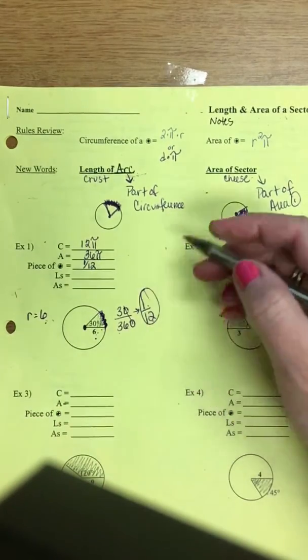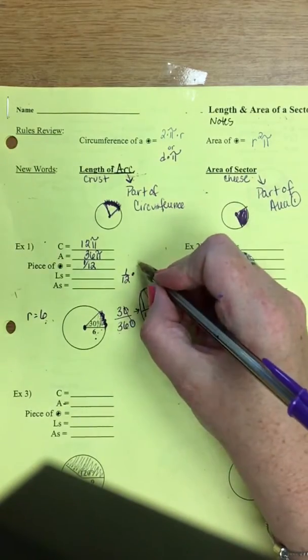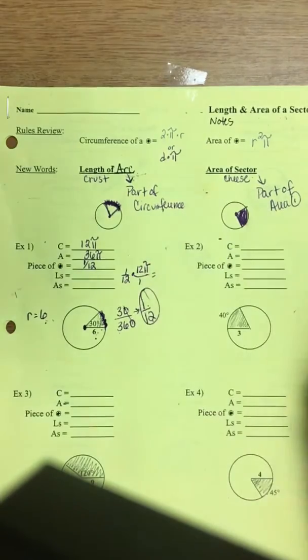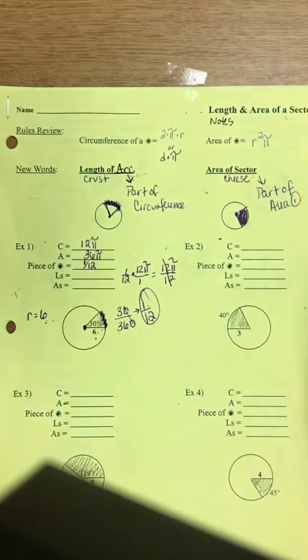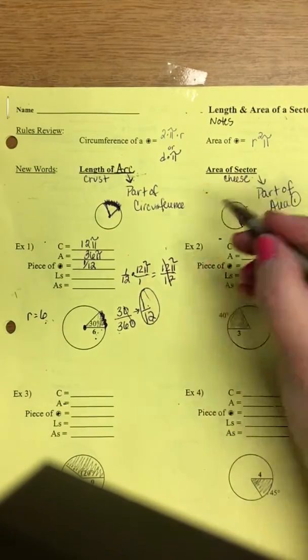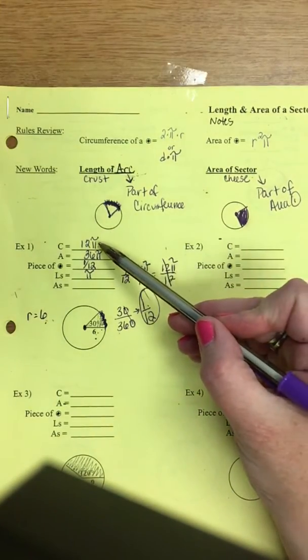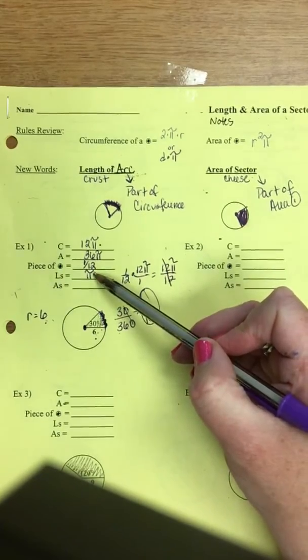How do I take 1/12 of the circumference? 1/12 of is multiply. The circumference is 12 pi over 1. You end up with 12 pi over 12, which comes out to be just pi. That makes sense. If there's 12 pi's and I want 1/12 of it, I want just pi of it.